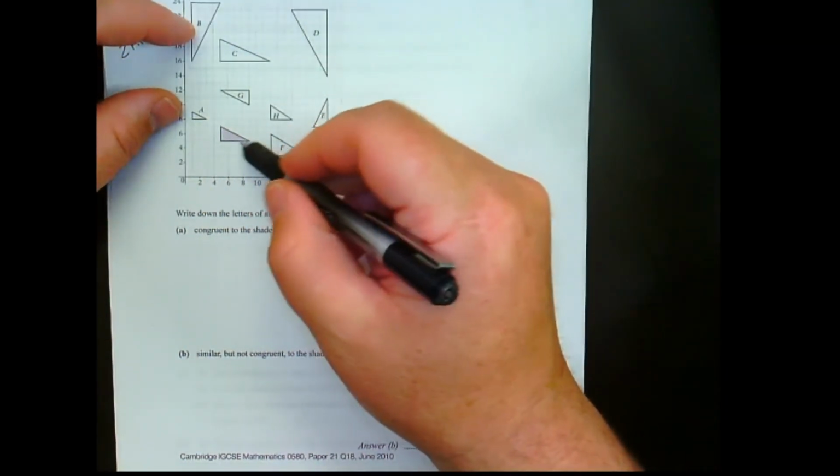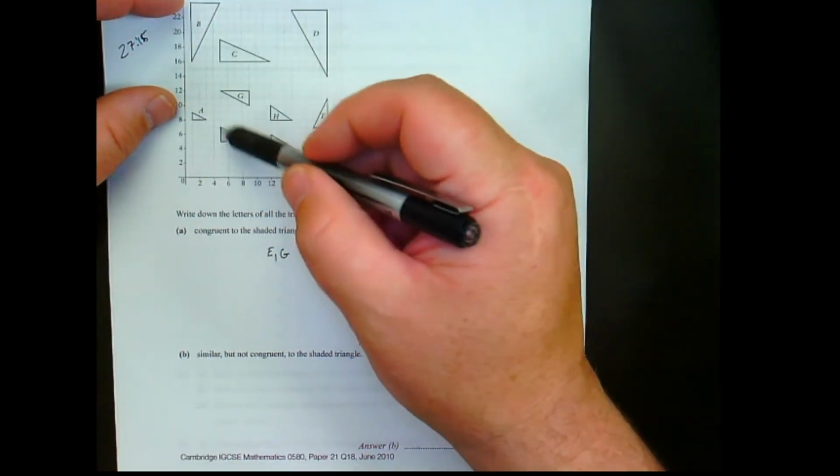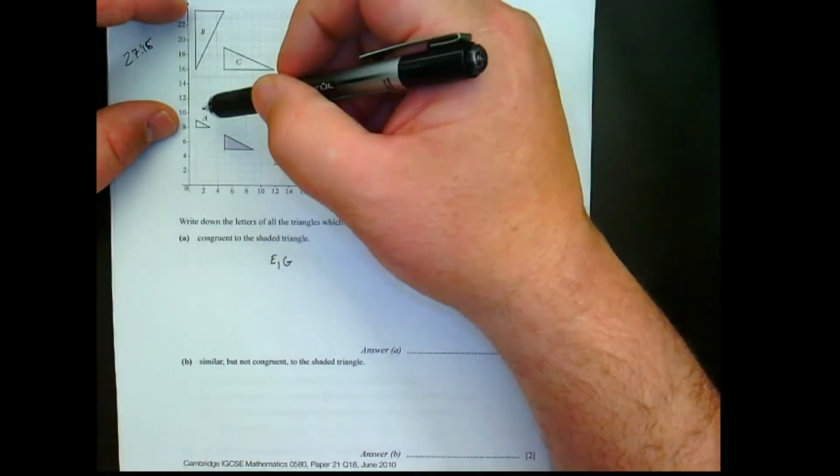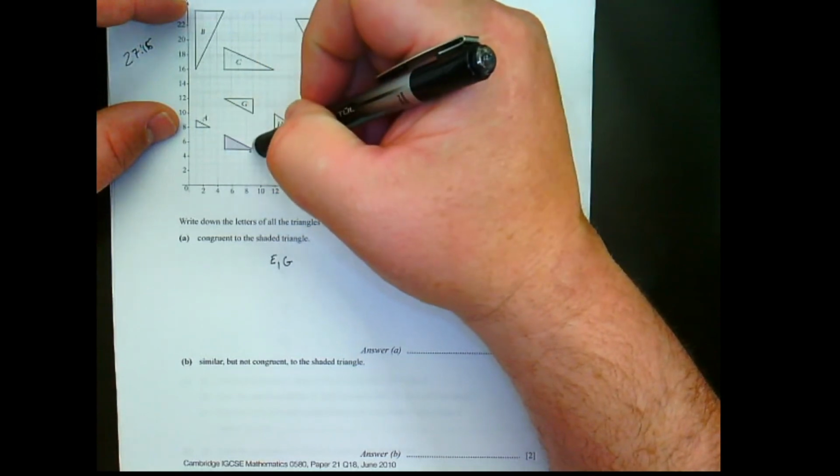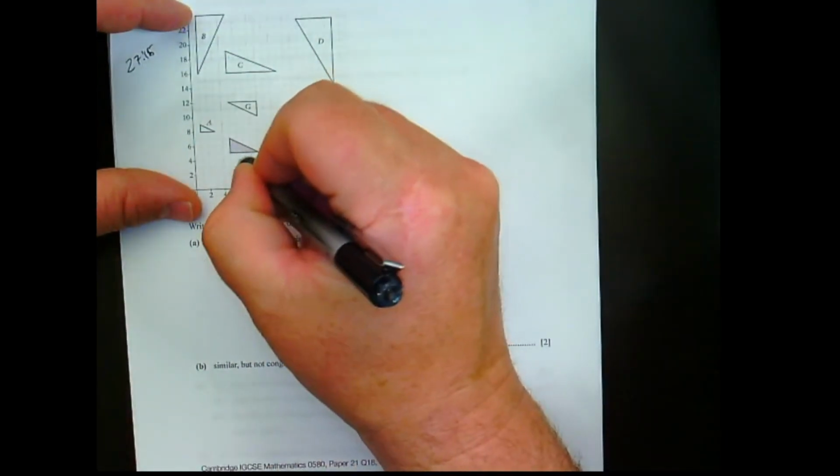Okay, now, similar but not congruent. Similar means that it's proportional. So like this was a side of 4, so it would be 8 if that was double size, and if that was 8, this would be 4. So let's take a look. This is 2 and 1. Let me just double check: 1, 2, 3, 4. This is 4 and 2. This is 2 and 1. So A works. A is similar.